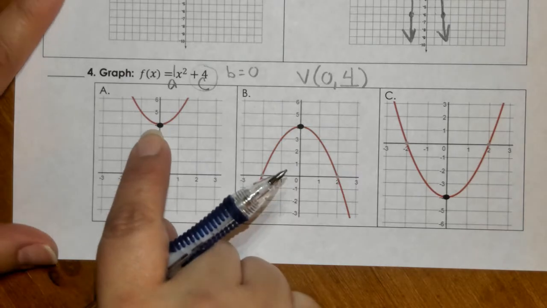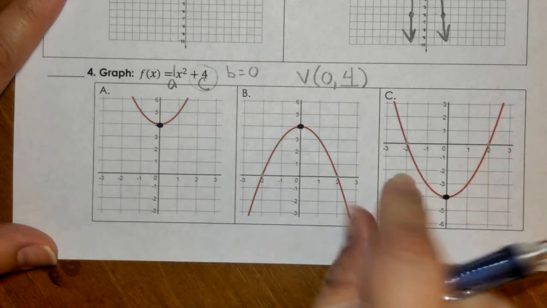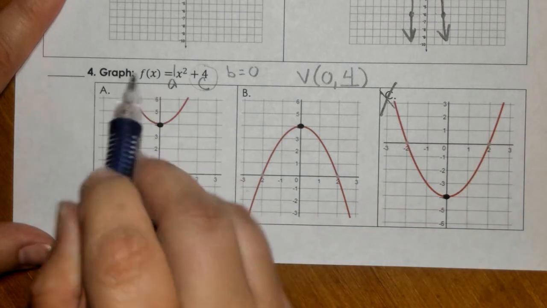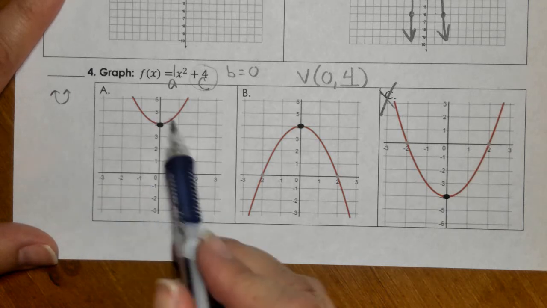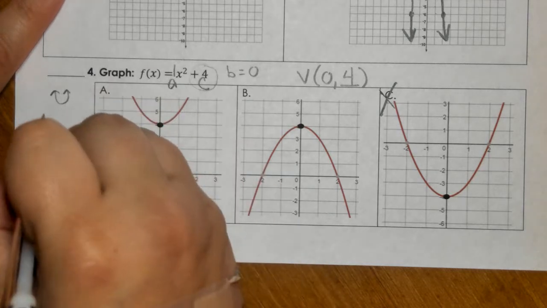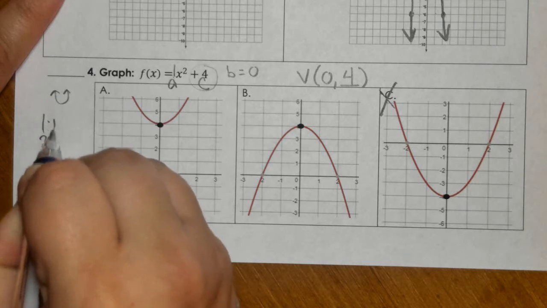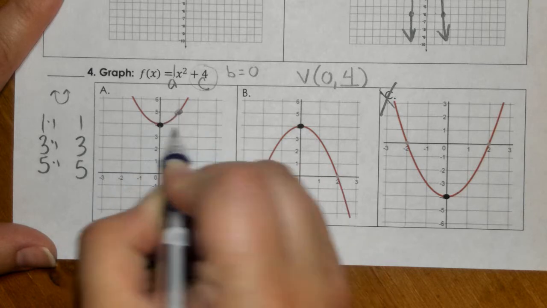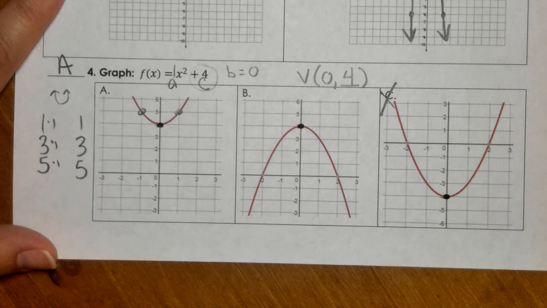So I'm looking for 0, positive 4, so that one and that one. So it can't be this one. My a is a positive 1, which means the parabola opens up. So it's probably this one. This one's opening down. Okay? And if I check my 1, 3, 5, multiplying by 1, I get 1, 3, 5. So if I go up 1, I land there on the parabola. So this is A.